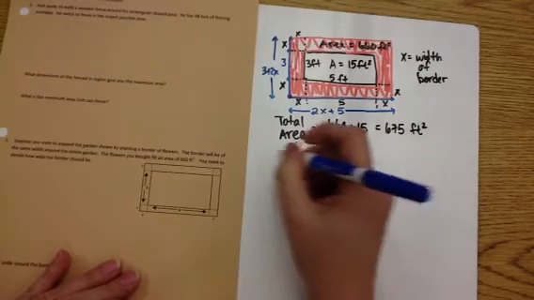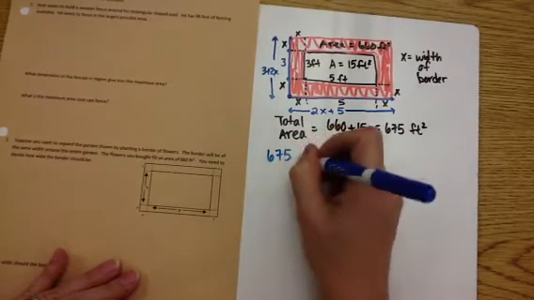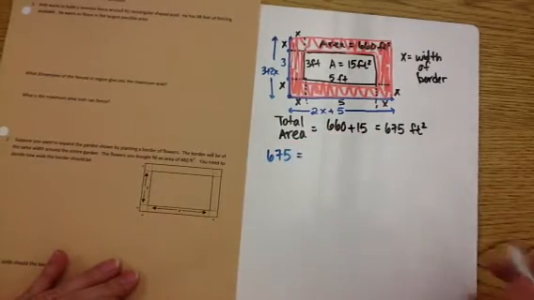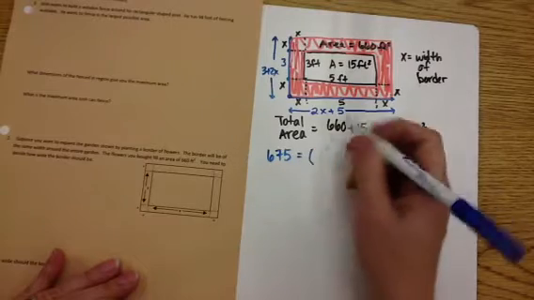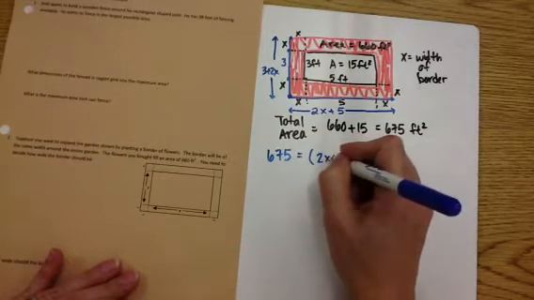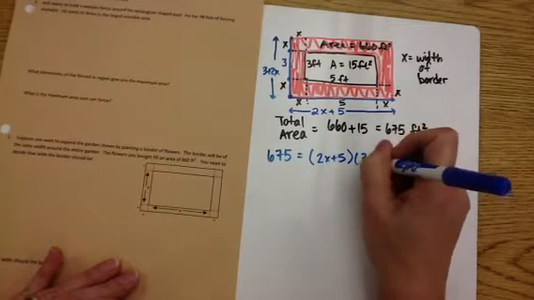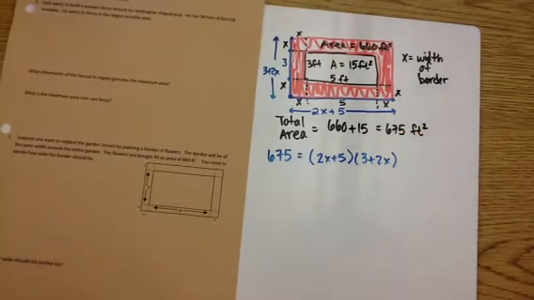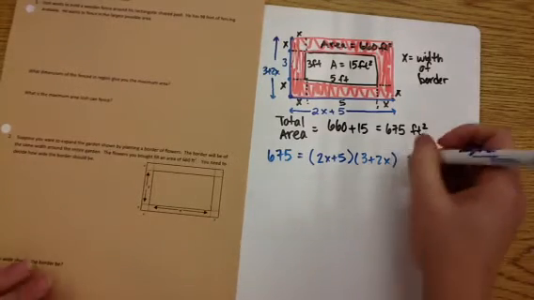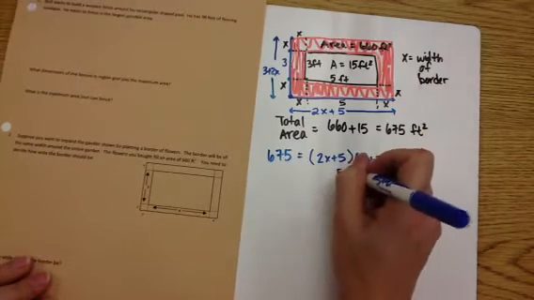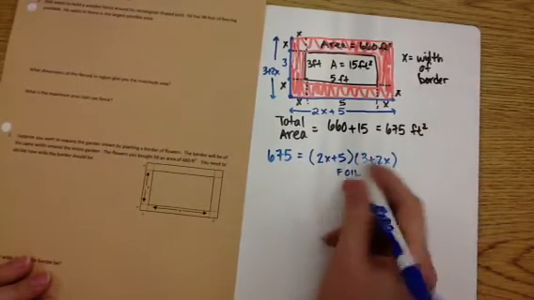So my total area of 675 square feet is going to be equal to the length of the whole plot, 2x plus 5, times the width of the whole plot, 3 plus 2x. Now I'm not quite sure what this looks like yet, but I know that I can do some algebra by foiling these two binomials.